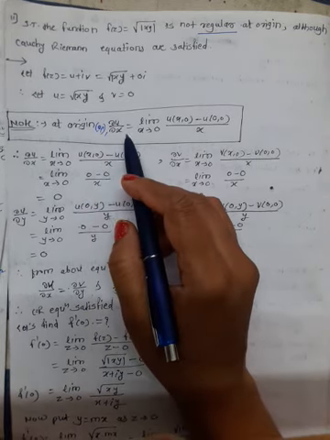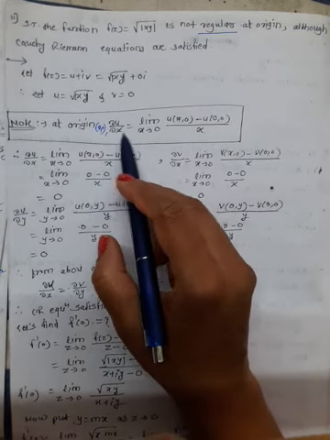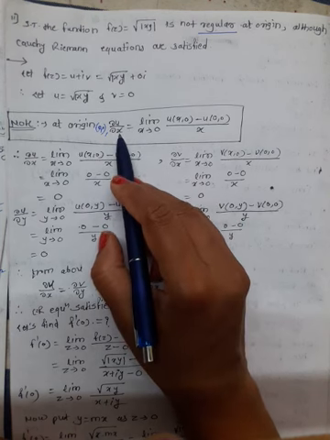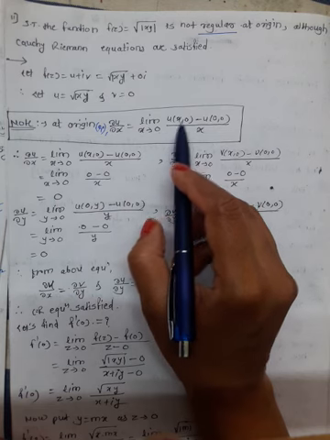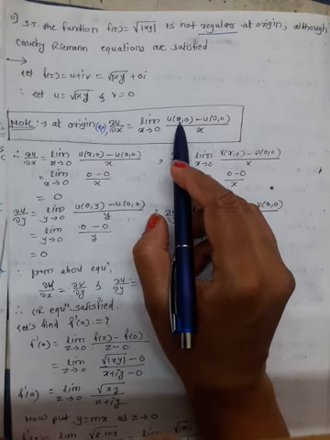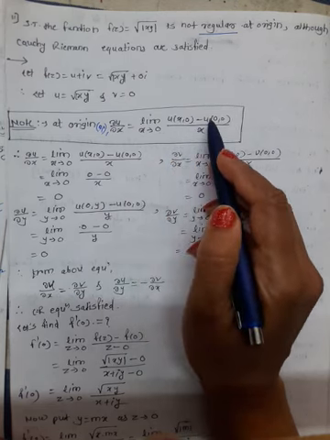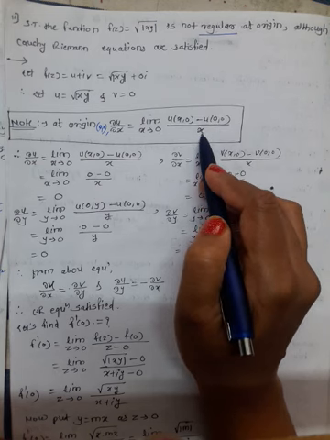There, this is the definition. Write down before this example. ∂u/∂x is equal to the limit as x tends to 0 of u(x, y) where y should be 0, minus u(0, 0), divided by x.